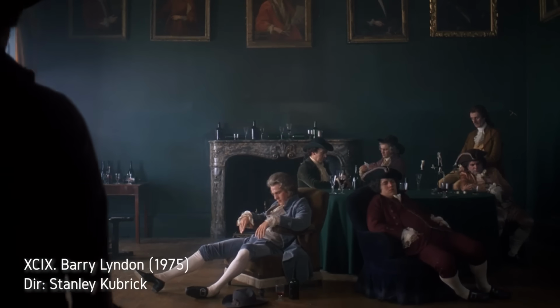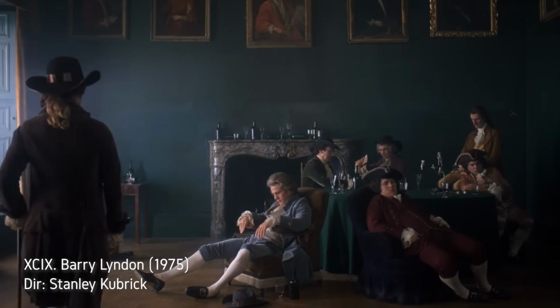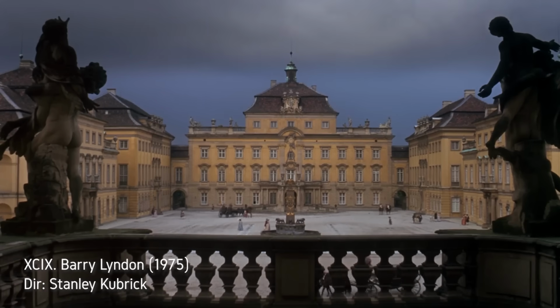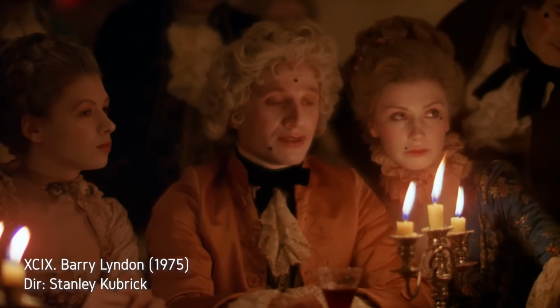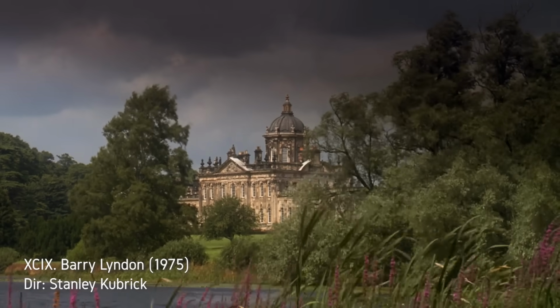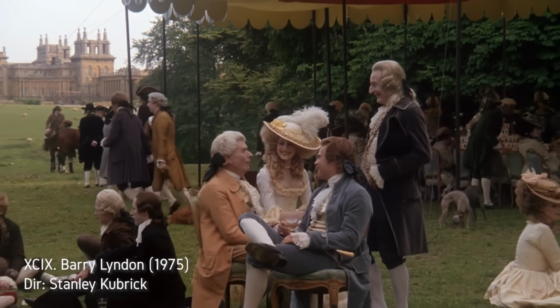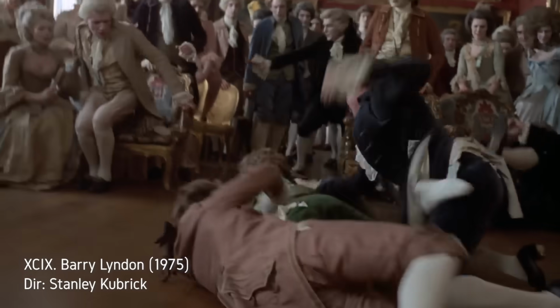Barry Lyndon by Stanley Kubrick. Authenticity of 18th century France has never been so spectacular, with compositions inspired by master painters of the era, using only natural lighting and candlelit scenes that required specialist lenses to be manufactured for the film. Kubrick's painterly images are strewn across the entirety of Barry Lyndon to create nothing short of a visual masterpiece. Cinema has never looked so sophisticated.